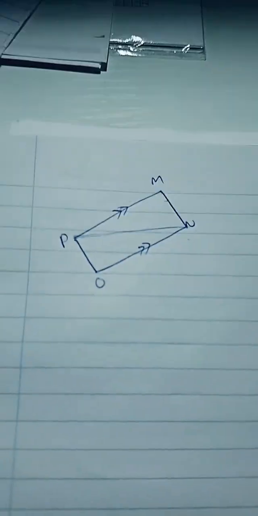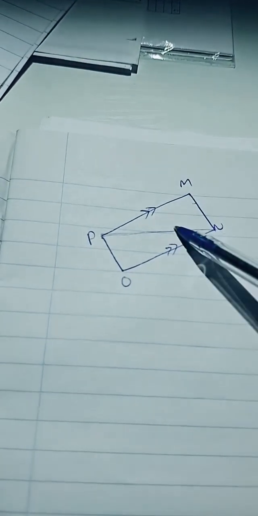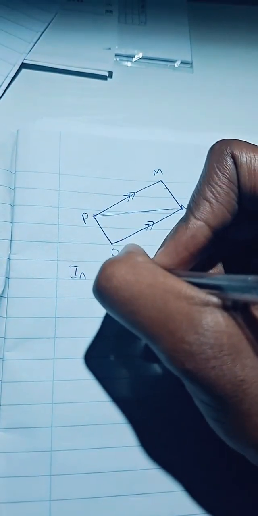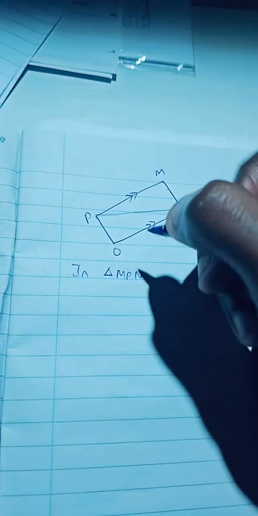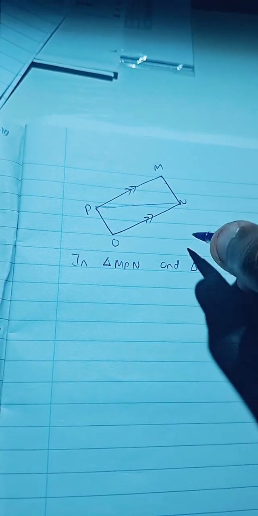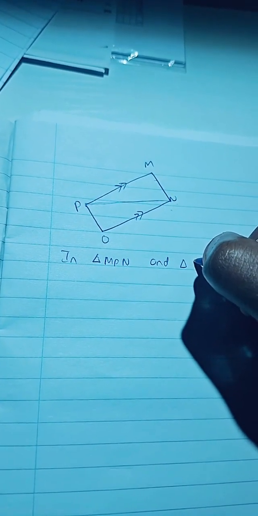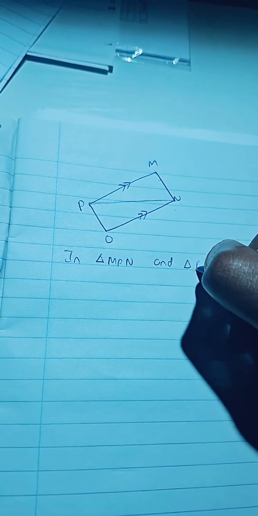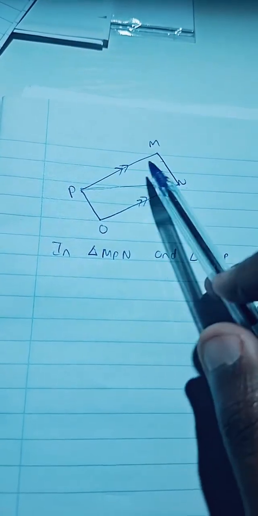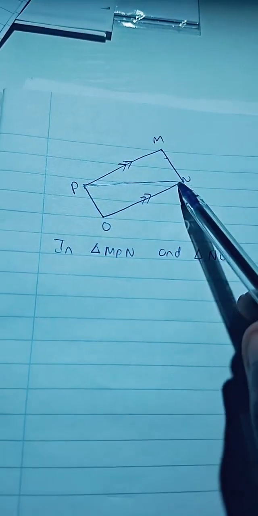So where can we start? We are going to take these two triangles. So we are going to say, in triangle MPN and triangle NOP. Okay, triangle MPN and triangle NOP.